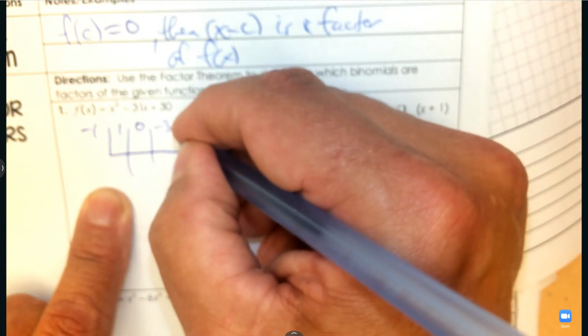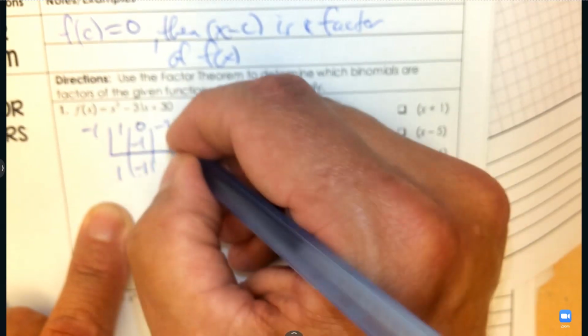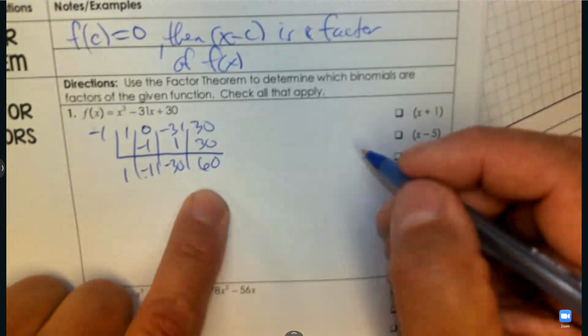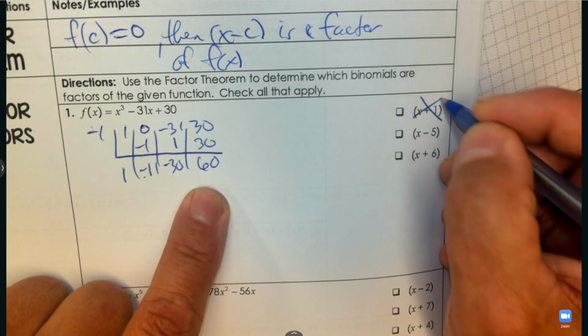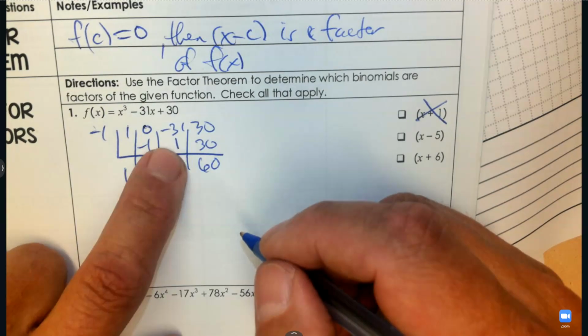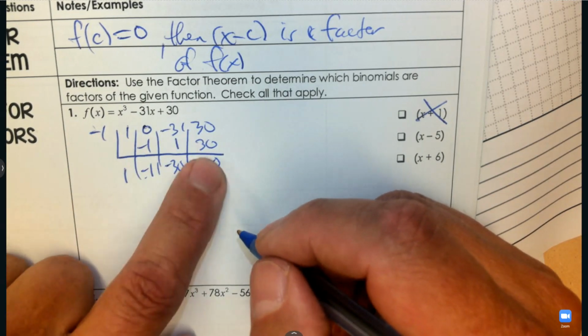Now, don't forget the missing term. All I care about is if the remainder at the end is 0. So 1, negative 1, negative, negative, positive. That's negative 30. And so notice the remainder is not 0, so this is not a factor. Let me double check. I'm sure I'm perfect, which I'm not. But I think so. Good.